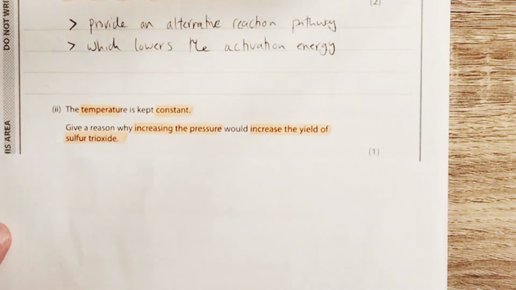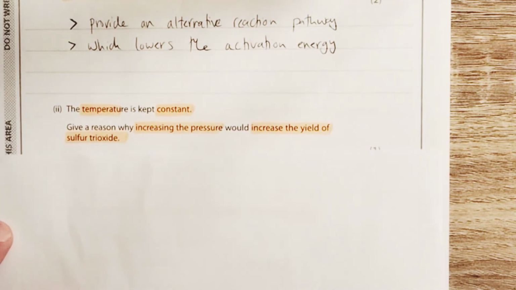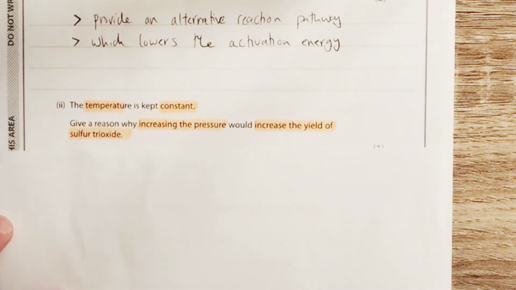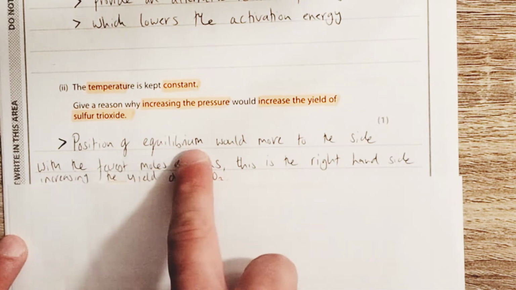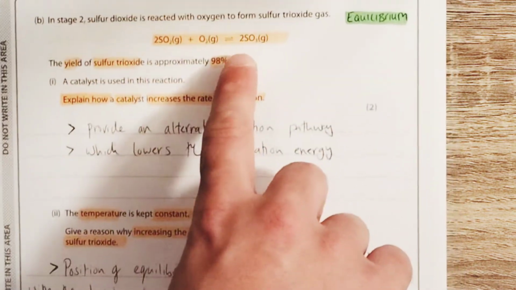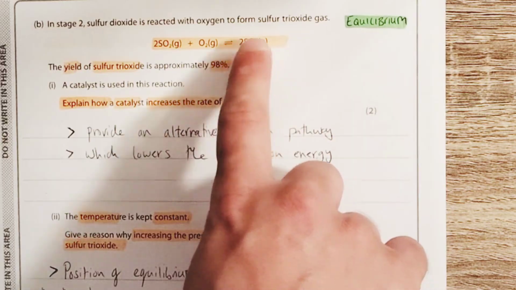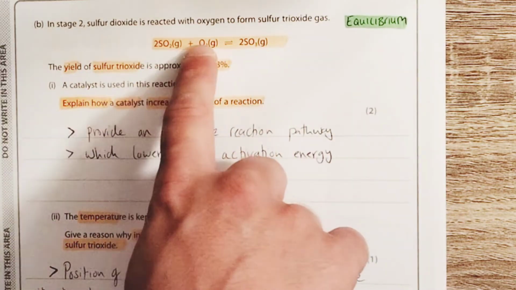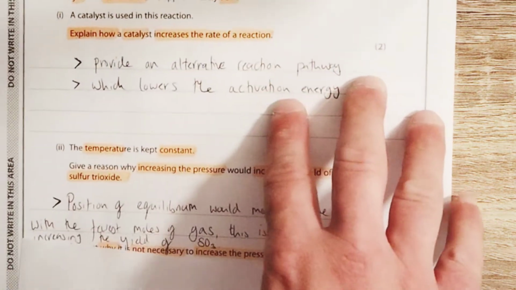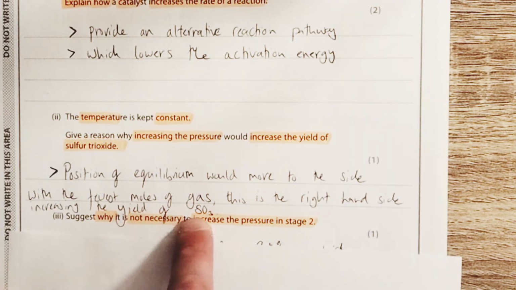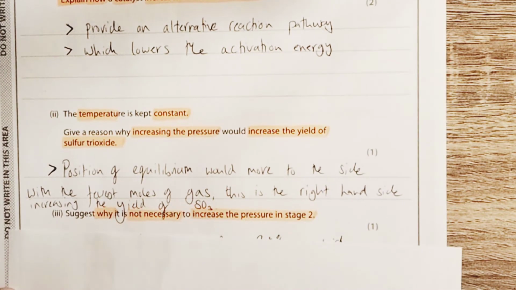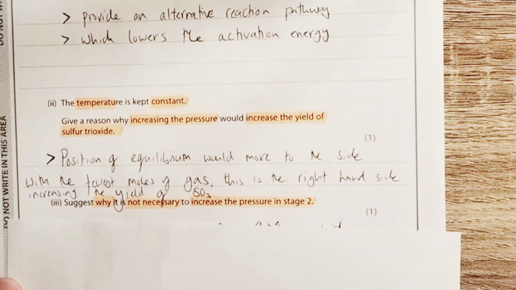Give a reason why increasing the pressure would increase the yield of sulfur trioxide. This is a Le Chatelier's principle and equilibrium question. Okay, so if we increased the pressure, the position of equilibrium would move to the right-hand side, because the right-hand side of the equation has the fewest moles of gas, 2 versus 3. 2 and 1 is 3, 2 is just 2. So the position of equilibrium would move to the side with the fewest moles of gas, which is the right-hand side, to increase the yield of sulfur trioxide, according to Le Chatelier's principle, which is an opposition or minimalization of change theory.